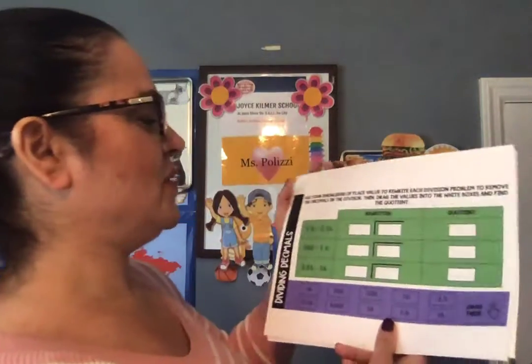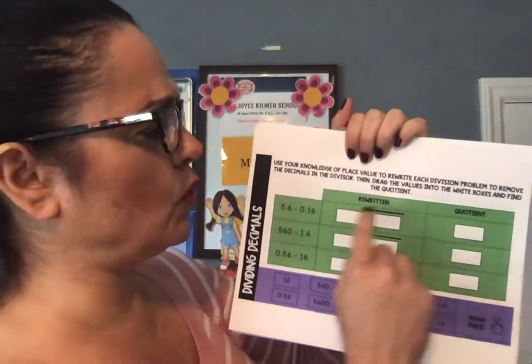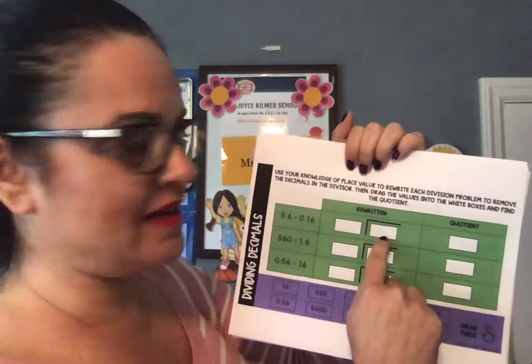All right, so here you have a division problem, and it asks you to rewrite the division problem using this division bracket, if you recall. Well, what number goes on the outside and what number goes on the inside? Well, the divisor would go on the outside and the dividend goes on the inside, and I'll show you what I mean, okay?